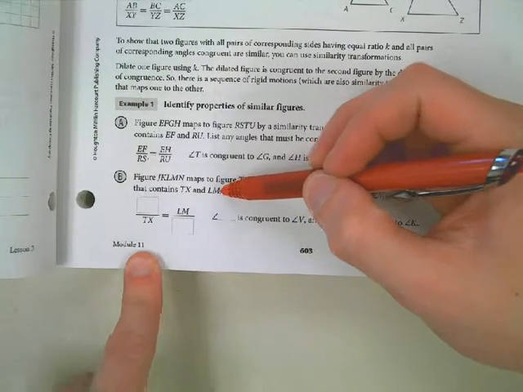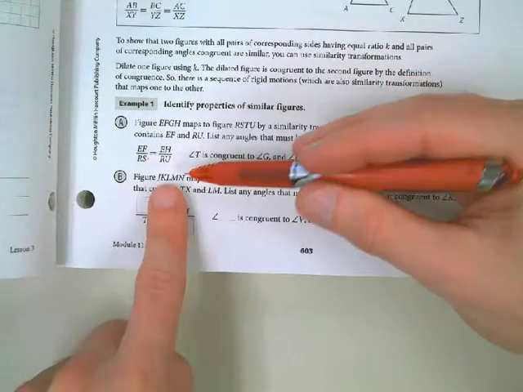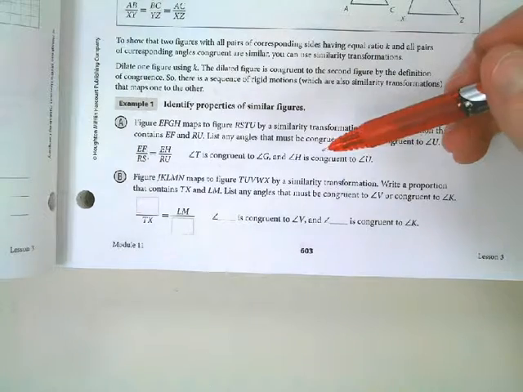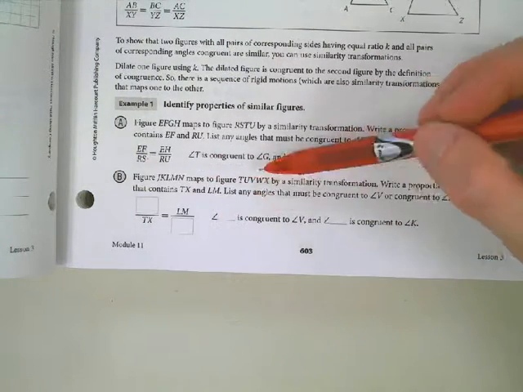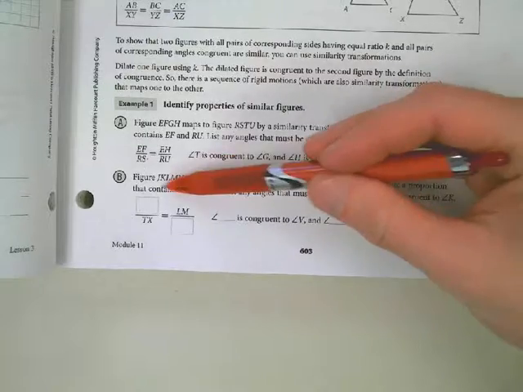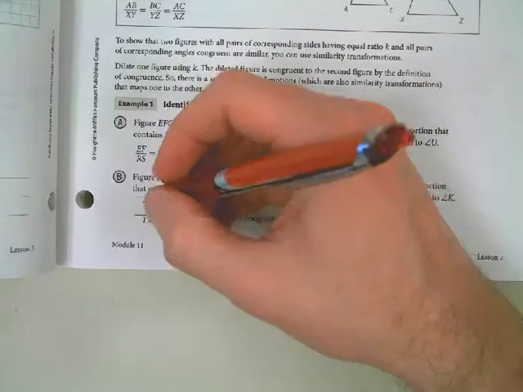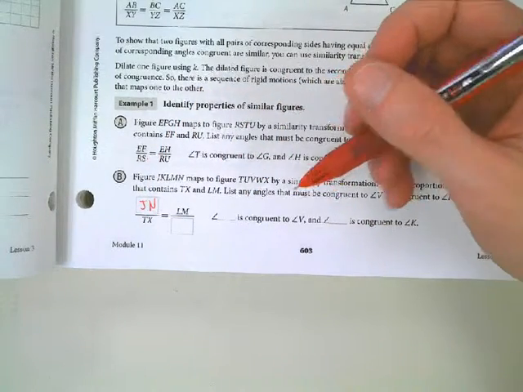So anyway, let's do this here. Patrick, TX from here, what does that match up to over here? What corresponds? So TX from this shape, JN is what it corresponds to. And then LM will correspond to what, Patrick? VW, yep, just like a Volkswagen. There you go, VW.